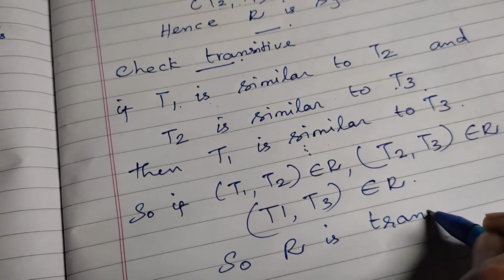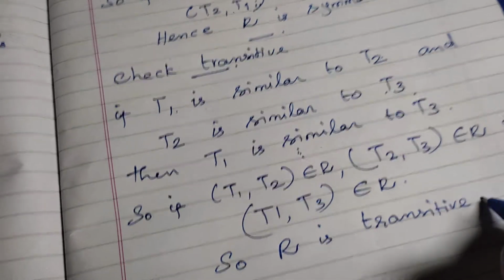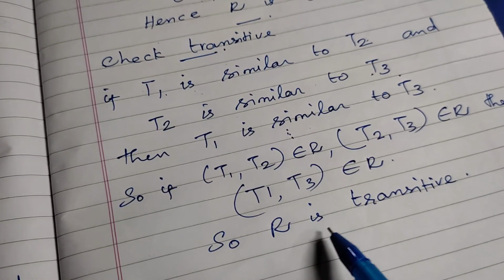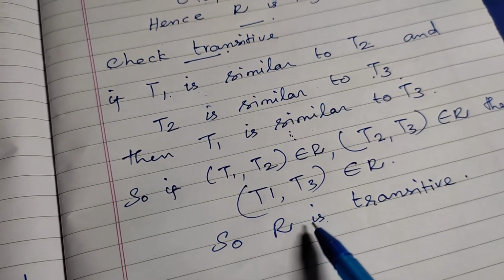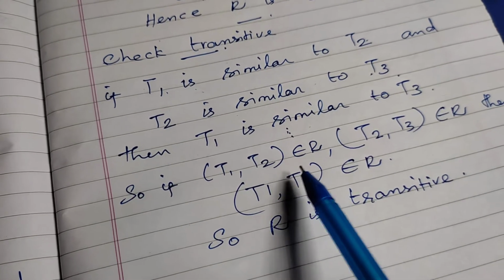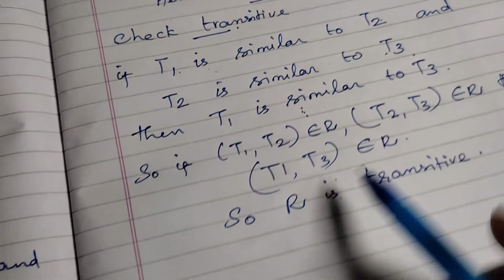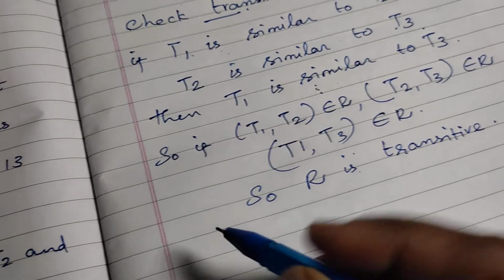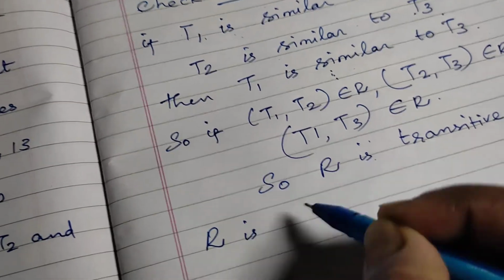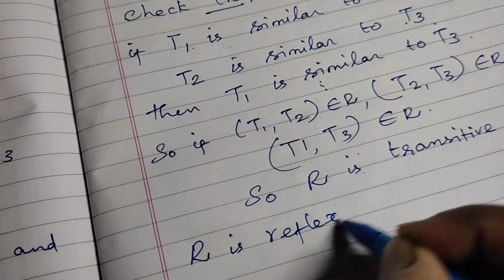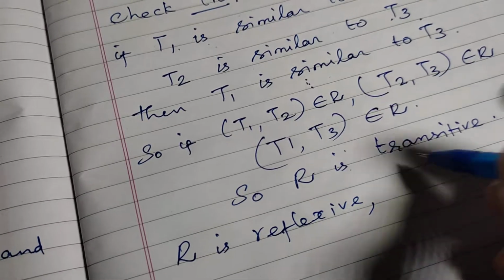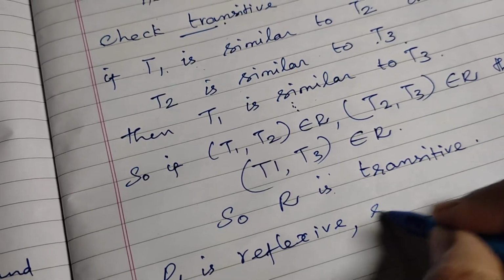The third property is satisfied by the relation. Here we proved R is reflexive, transitive and symmetric.